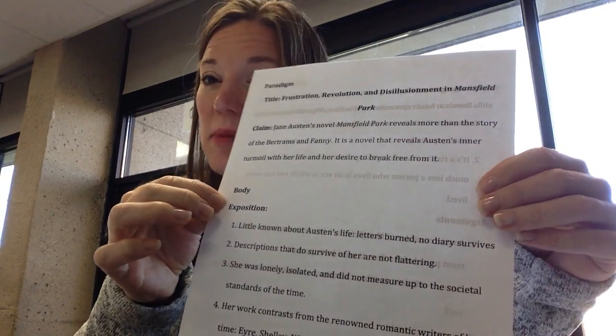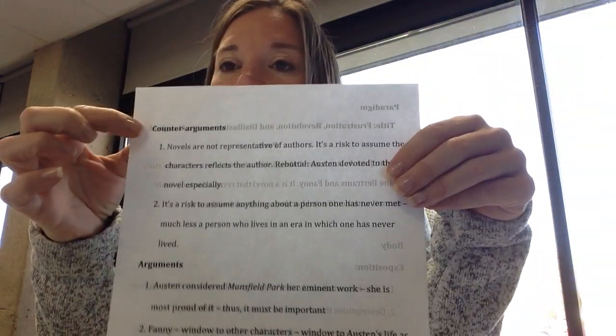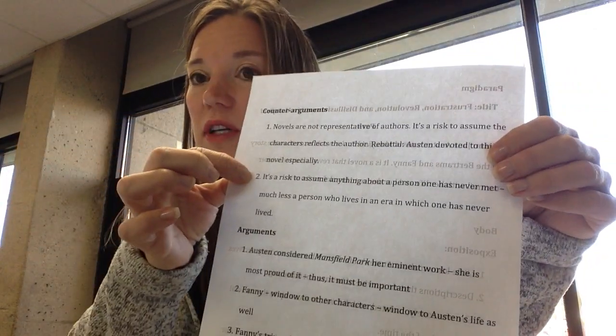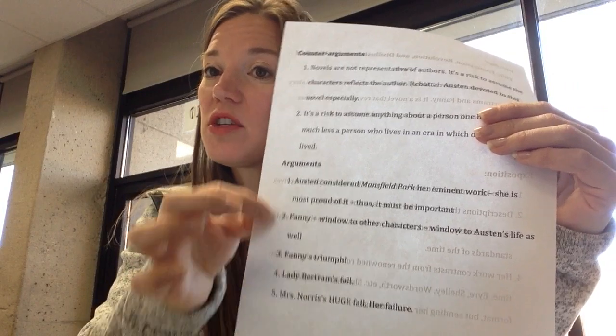And then in my body, I think about my body the same way I think about an argument paper. I have the exposition, which gives background information about my subject. You know, what does my reader need to know in order to enter into a conversation about this topic? After the exposition part of my outline, I go into my counter arguments. Here are the major counter arguments I'm going to develop. From there, I list the arguments. These are the major arguments I will develop in my paper.